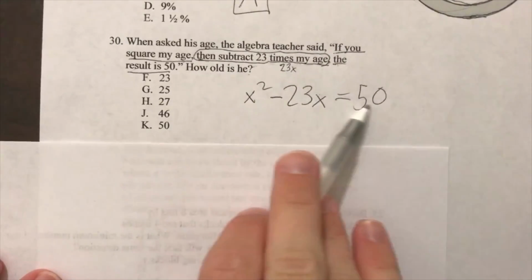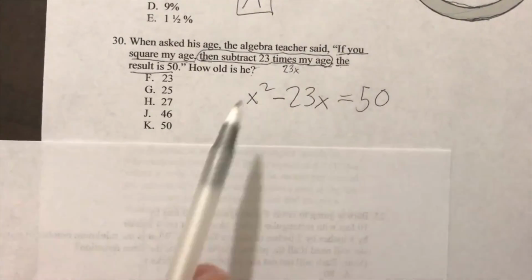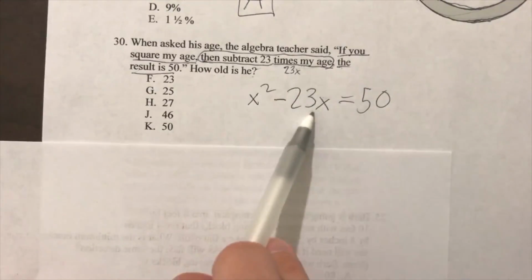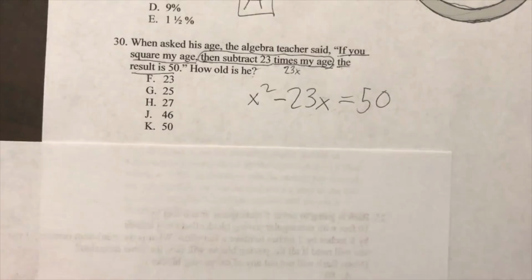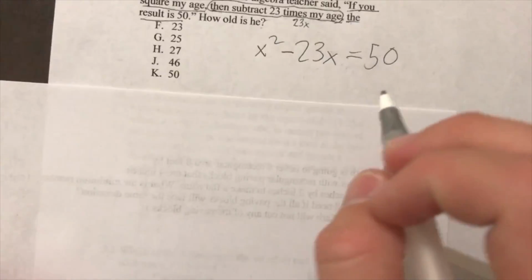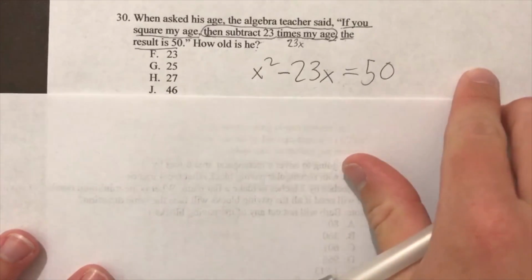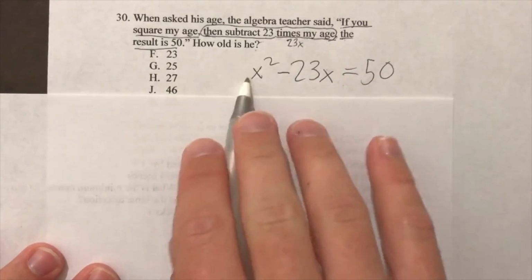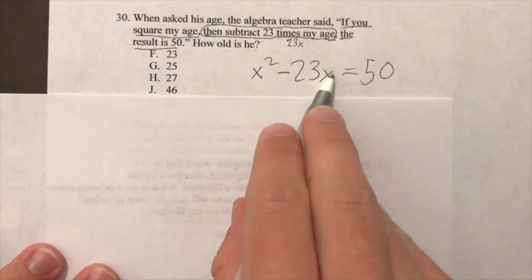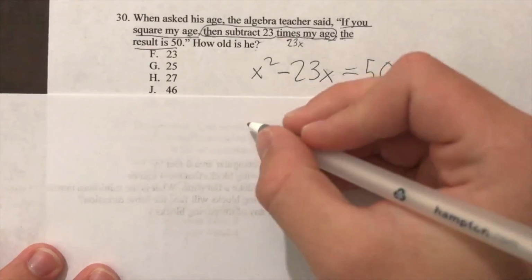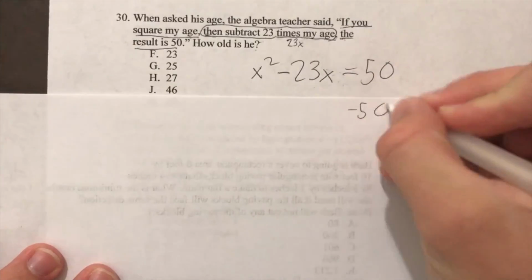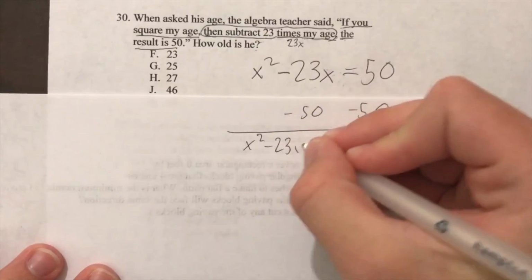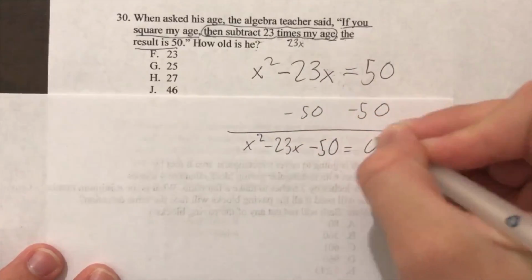Now let's read it through again and see if it makes sense. If you square my age, then subtract 23 times my age, the result is 50. How old is he? Now we just have to solve this. Since this is quadratic, we have an x squared. Let's get all the terms on one side and a 0 on the other. So we're going to subtract 50 from both sides. That's x squared minus 23x minus 50 equals 0.